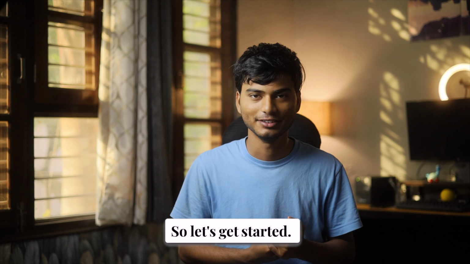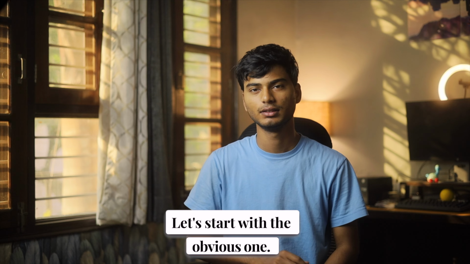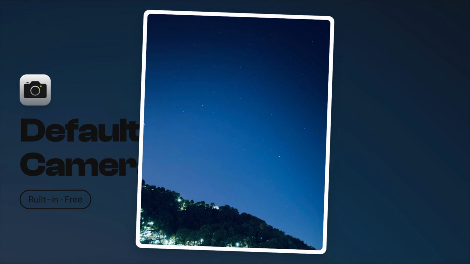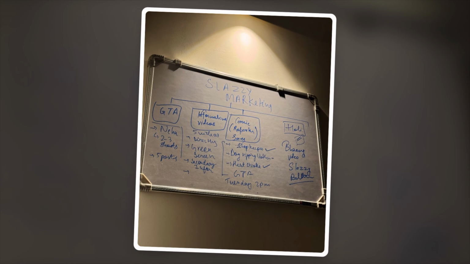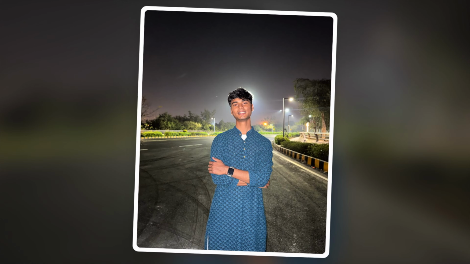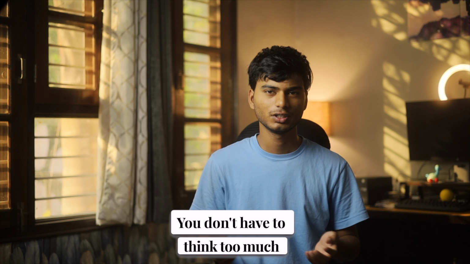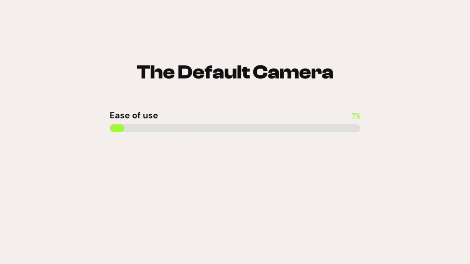So let's get started. Let's start with the obvious one: the default camera app that comes with your phone and every other iPhone that has ever been produced. It is very great to pull out your phone, just click and just put it down. You don't have to think too much, and the computational photography takes the heavy lifting from you.